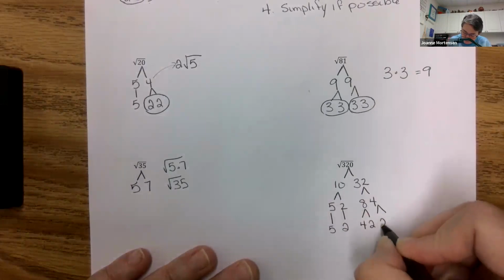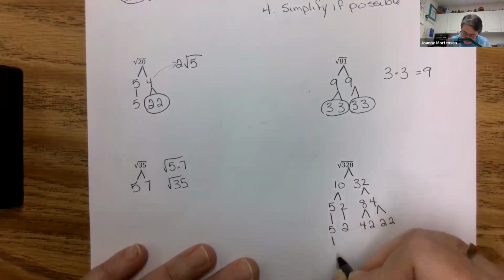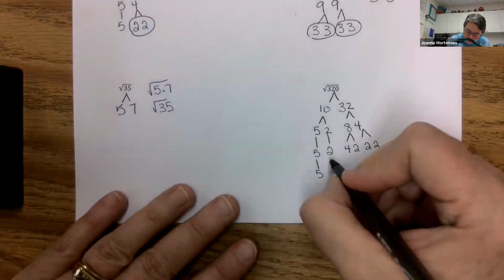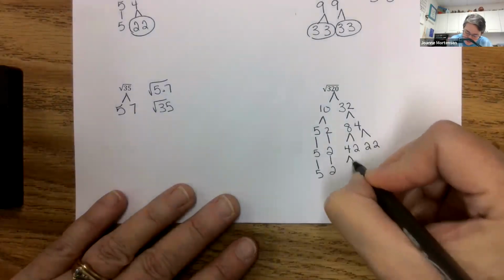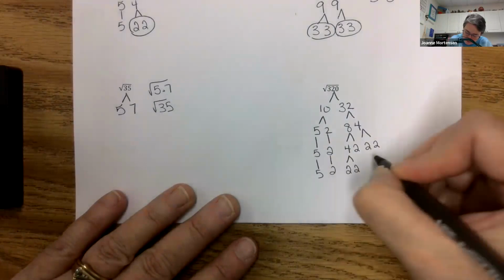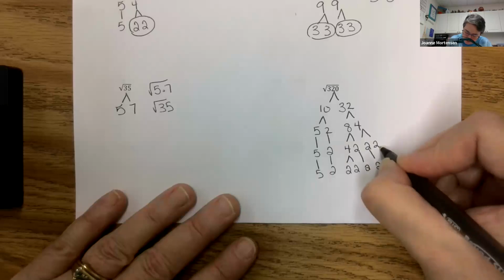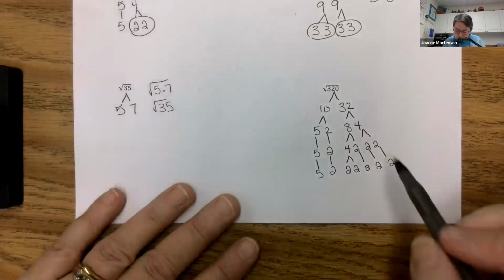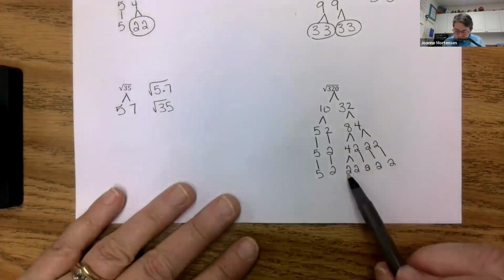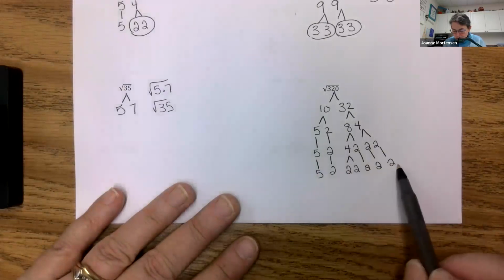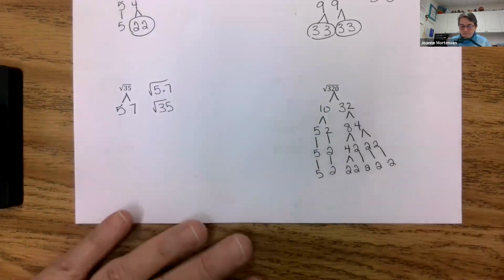This breaks up. 2 and 2. Almost done. Can you still see it? Move it up. 5 and 2. Break it down. 2 and 2. And another 2. And another 2. And another 2. Now I know 32 is 1, 2, 3, 4, 5. I better check. 2 times 2 is 4. Times 2 is 8. Times 2 is 16. Times 2 is 32. 5. Yeah, we're good.